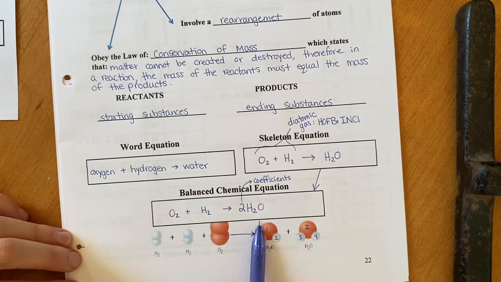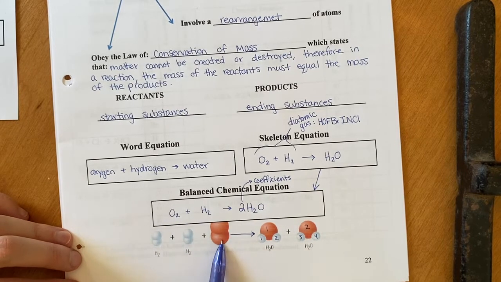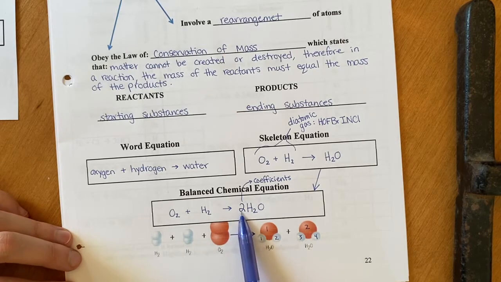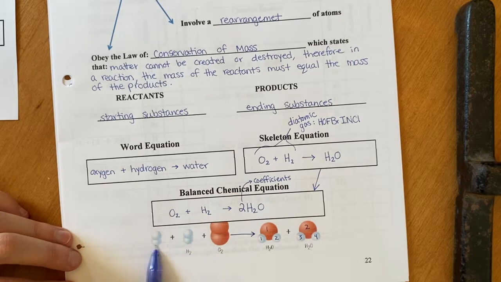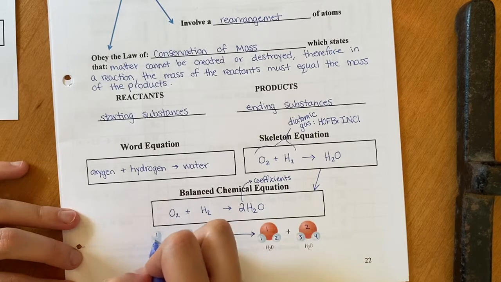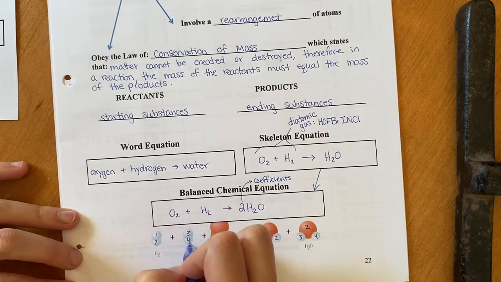So on this side, 2 oxygens, on this side, 1, 2, 2 oxygens. It's good. But the hydrogens, we've got 4 on this side now, which means we need 4 on the reactant side of the arrow. And the diagram shows us how we do that. So 1, 2, 3, 4, there they are.